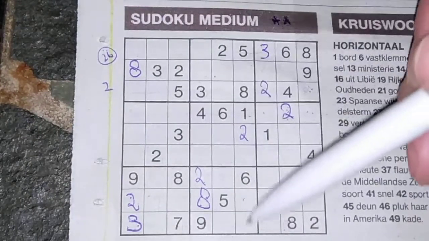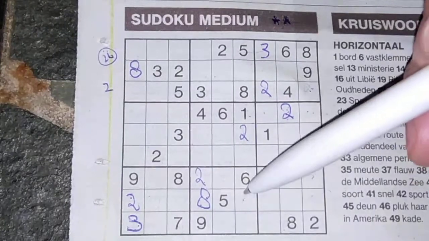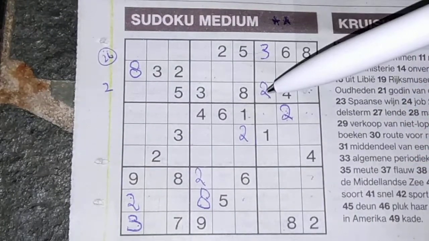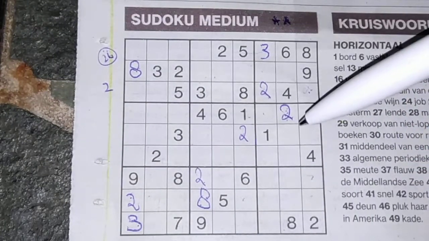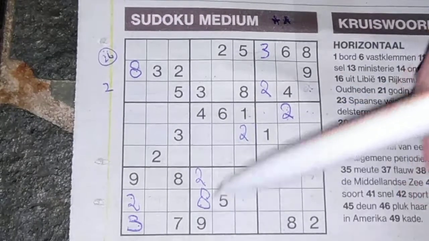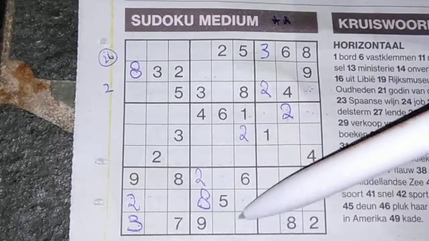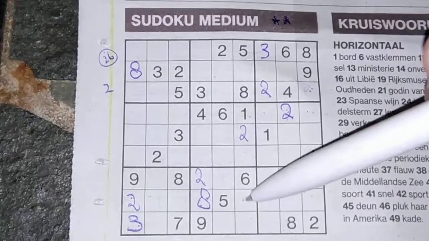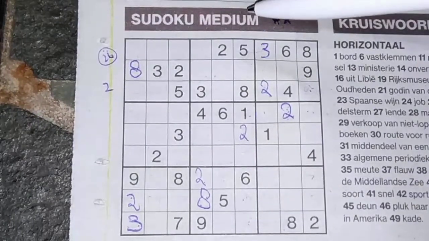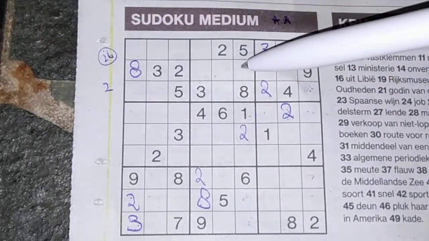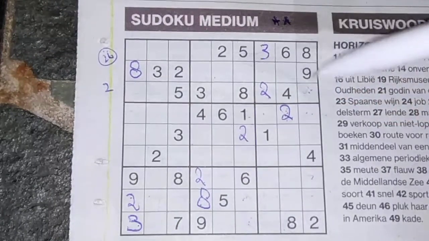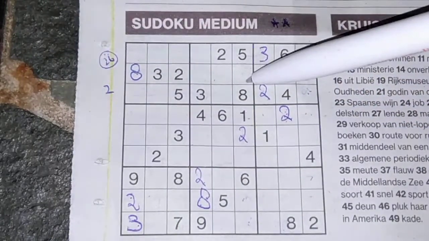How about this column? 1, 2, 3, 4. 4 missing numbers. One of the missing numbers is a 9. We see here 9 in this big square, so no 9 in these two boxes. We see in this row a 9, so no 9 in this box.